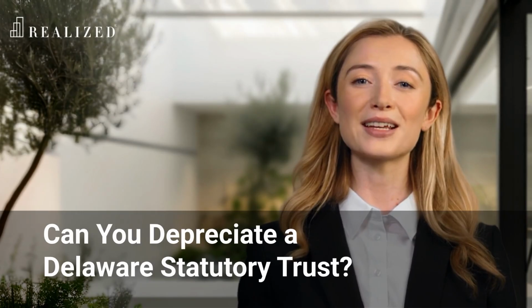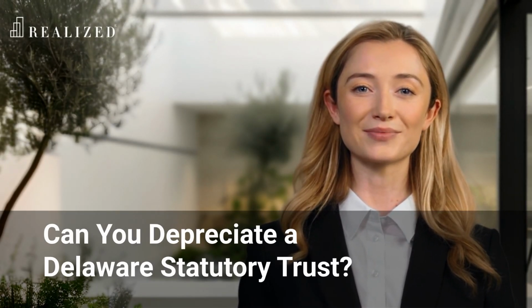Can you depreciate a Delaware Statutory Trust? The depreciation deductions for a DST are based on the cost of the underlying real estate assets. Investors can claim depreciation deductions for the remaining useful life of the real estate assets. Investors who sell their interest in a DST may have to recapture any depreciation deductions that they have claimed. Let's go through the details of how all of this works.